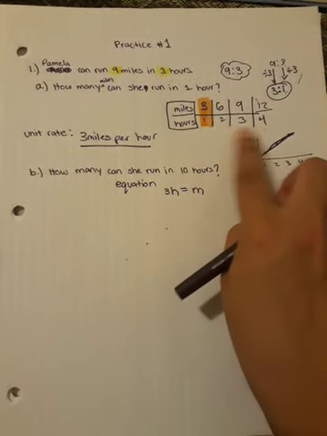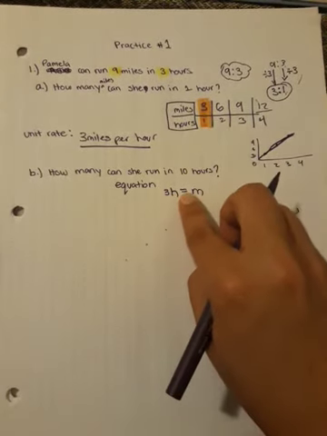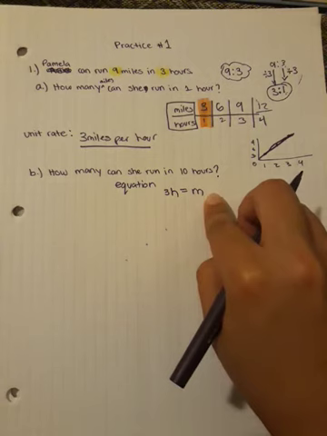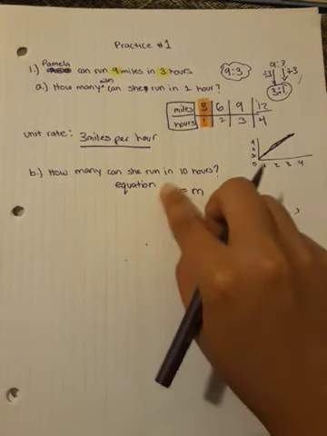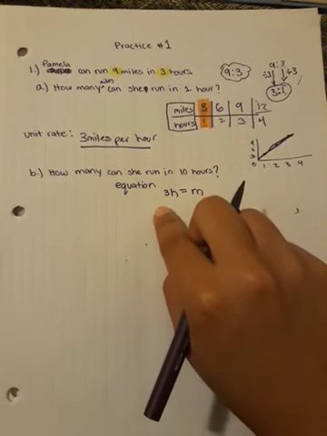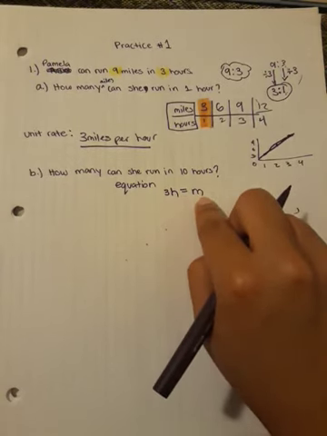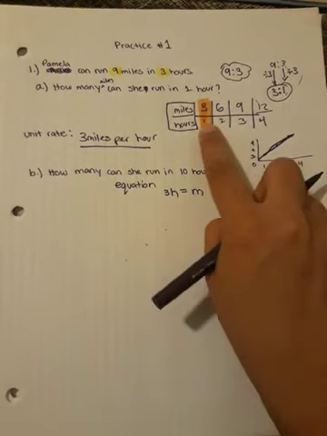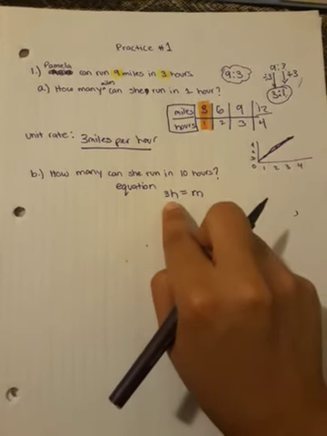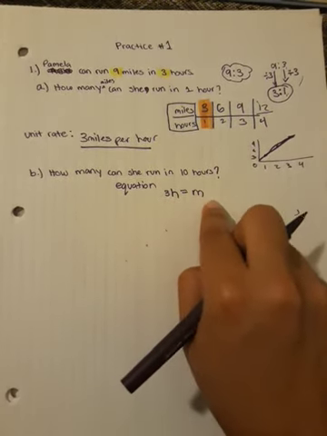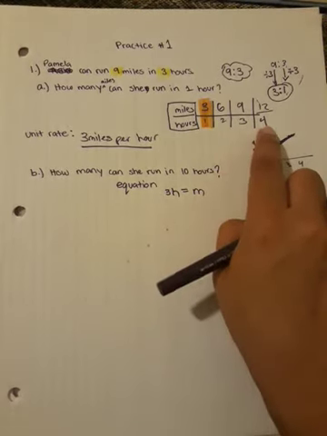And you can always test it out here. 3 times the amount of hours will give you your miles, right? And you can always plug in any of these numbers for H to figure out how many miles. For example, you can plug in 4.